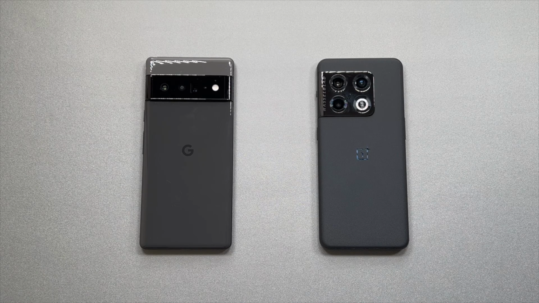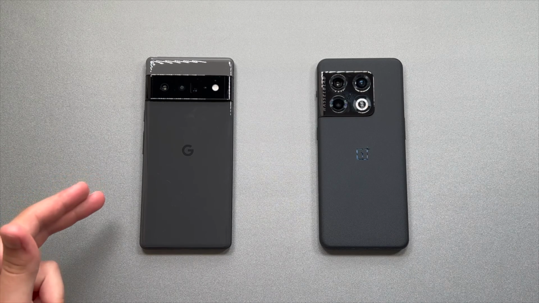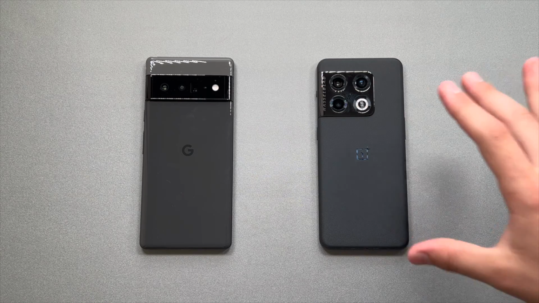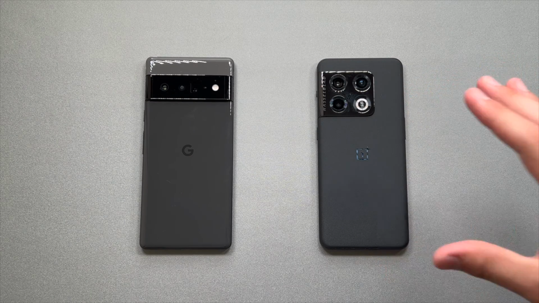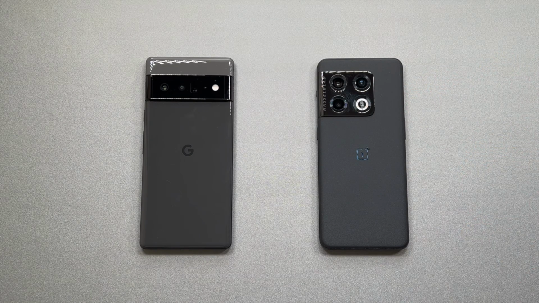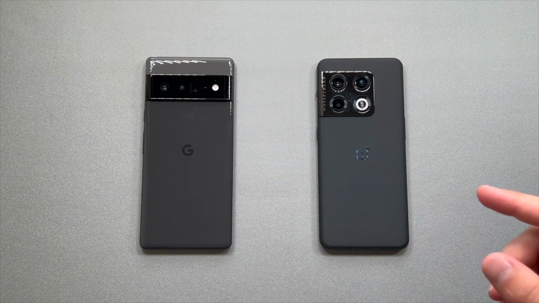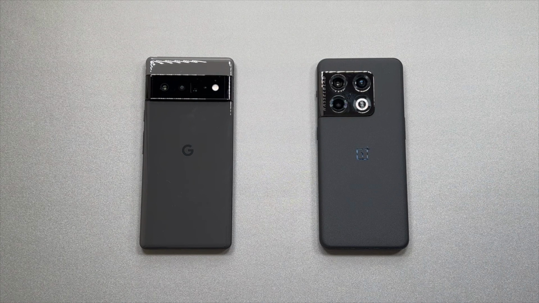They do have some slight differences. The Google Pixel 6 Pro has 12 gigabytes of RAM, and the OnePlus 10 Pro right here, the 128 gigabyte variant, has 8 gigabytes of RAM. So this has less RAM, but we also get virtual RAM with this, which is something Samsung also implemented. Basically it takes some of the storage and uses it as RAM. I'm not sure how well that works or how efficient it is, as you can't really notice it from day-to-day usage, but it does have it, so I feel like it might give it an advantage in that way.